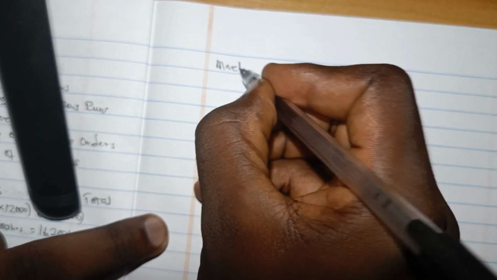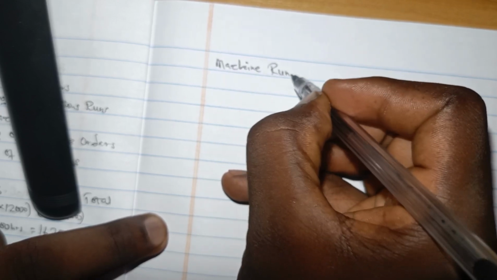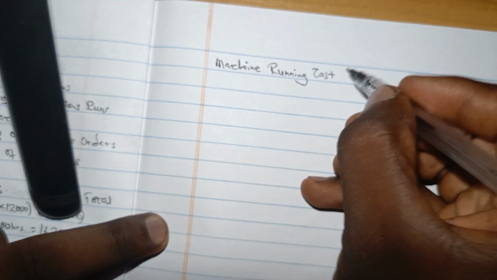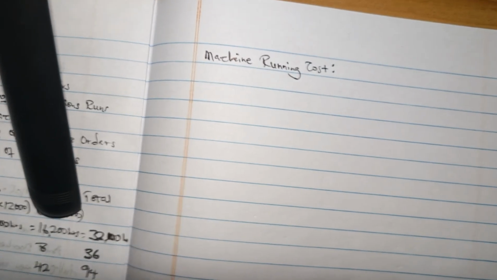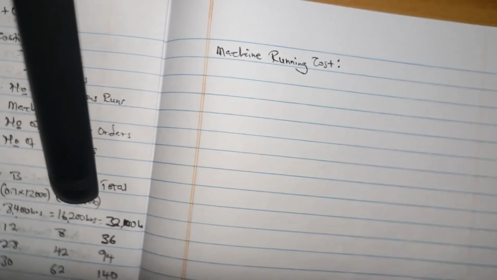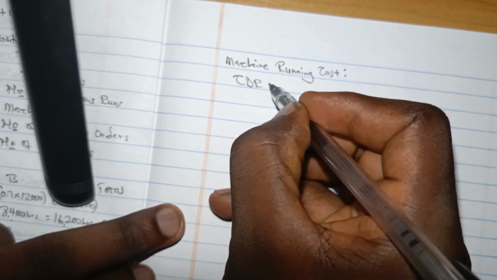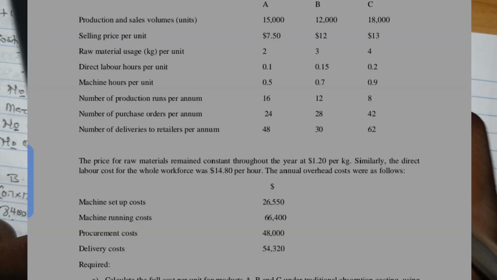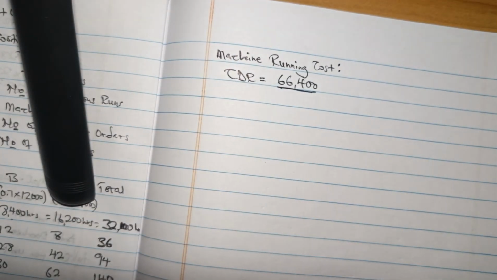So machine running cost. So for machine running cost, the CDR will be equal to, so what is the cost? It is 66,400 all over.